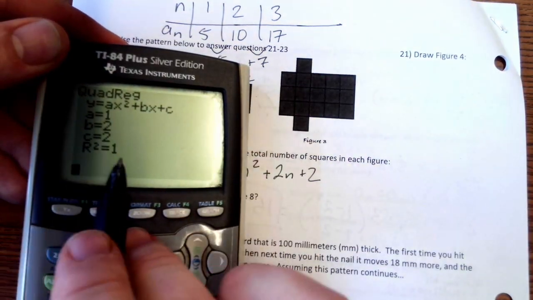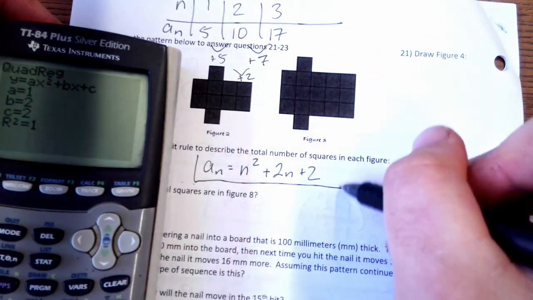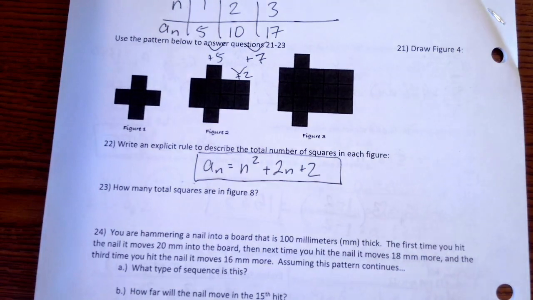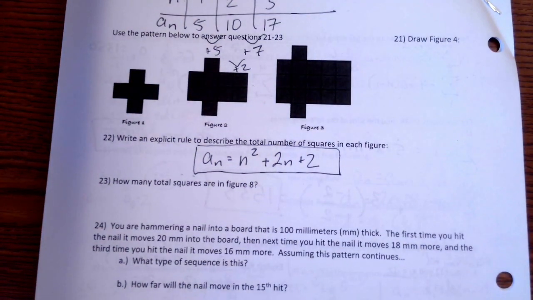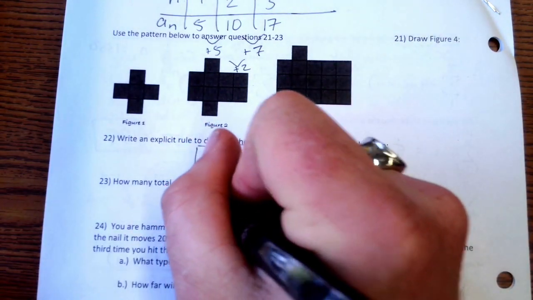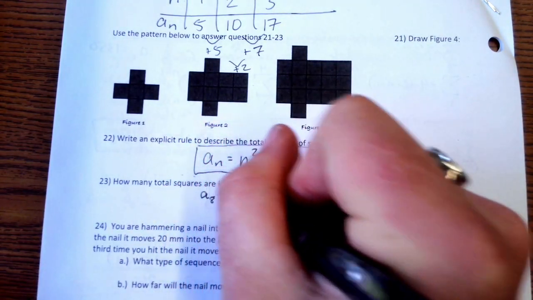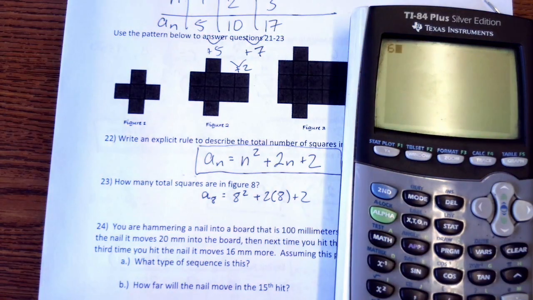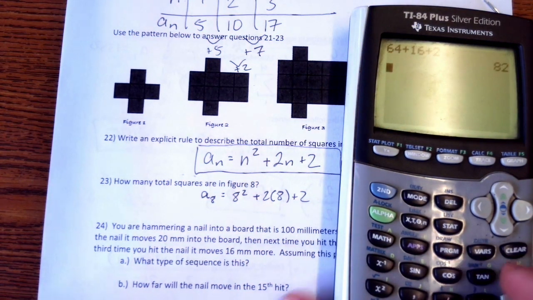And r squared equals 1 here. If you don't have that turned on, that's okay. But I do have it turned on. That means that's 100% accurate. Then how many total squares are in figure 8? So a sub 8 has to equal 8 squared plus 2 times 8 plus 2. So 64 plus 16 plus 2 is 82.